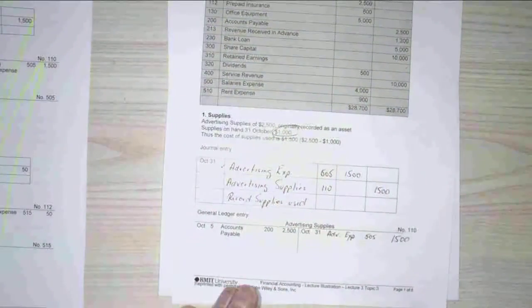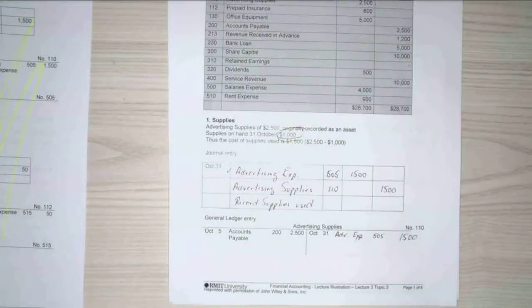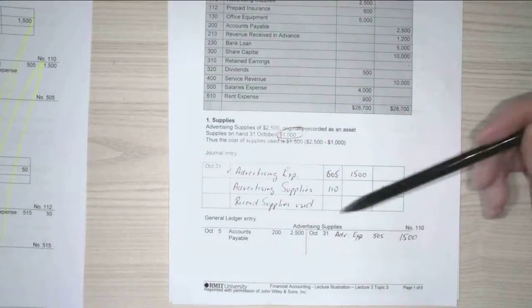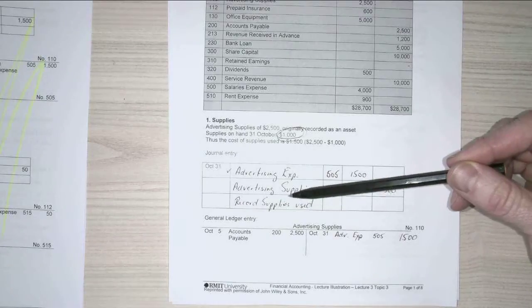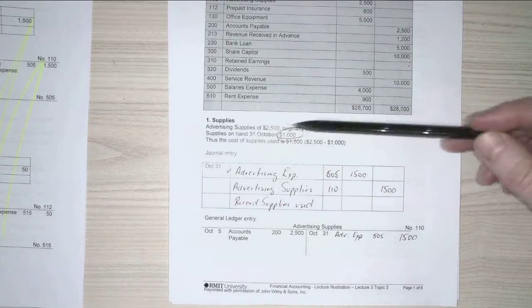Flip back. I'll just leave that there for a moment. What was the 31st of October? The 31st of October is this entry, it's the adjusting entry. So we're doing this bit here.